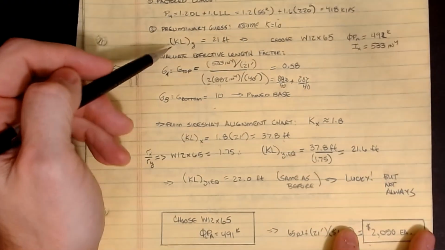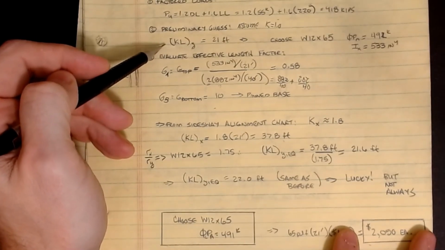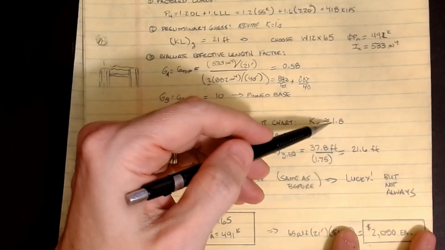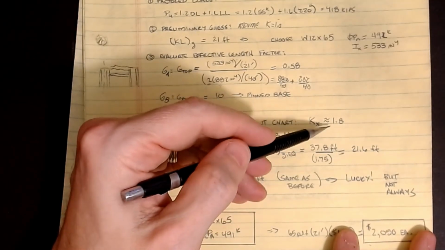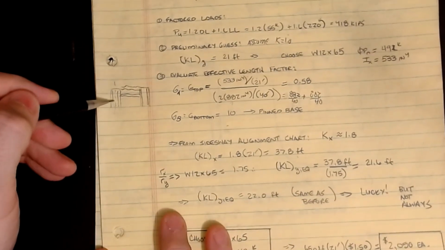If you guess a 1.0 on the Y direction as a preliminary guess, and you frame it with respect to the X, this ratio of 1.8 to 1.75, a lot of times you'll get lucky and it'll work out. Okay, not always, but that's why you have to check it, but that's the way that we can kind of design this column, assuming that we have framed it this direction.